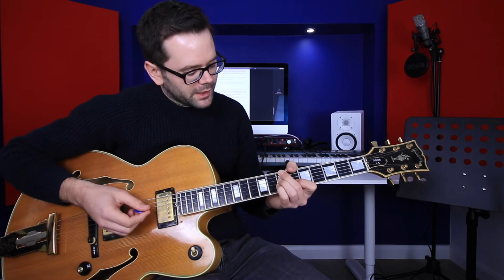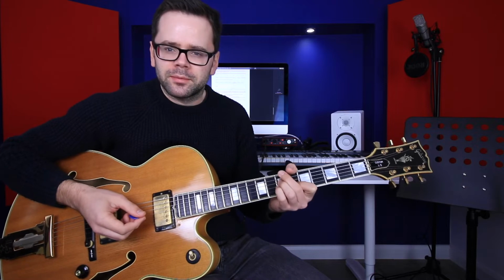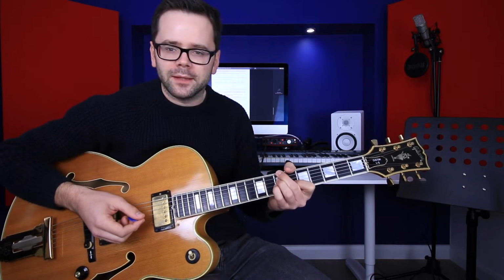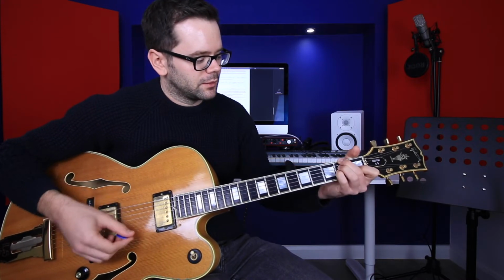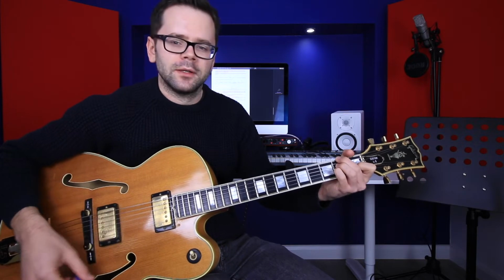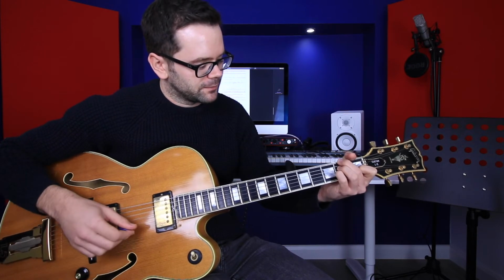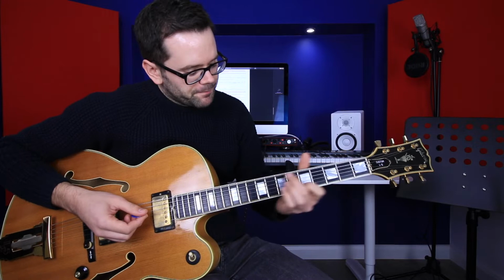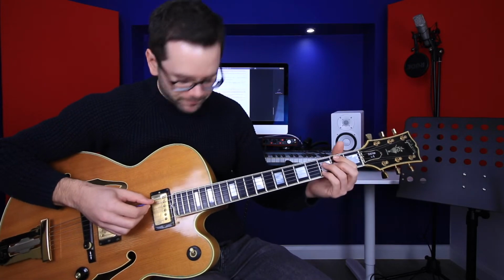So it's kind of like an A minor shape with a note in the bass if you look at it. If you slide it down to open position, that would be F sharp minor 7 flat 5. Anyway, moving on to the A string.